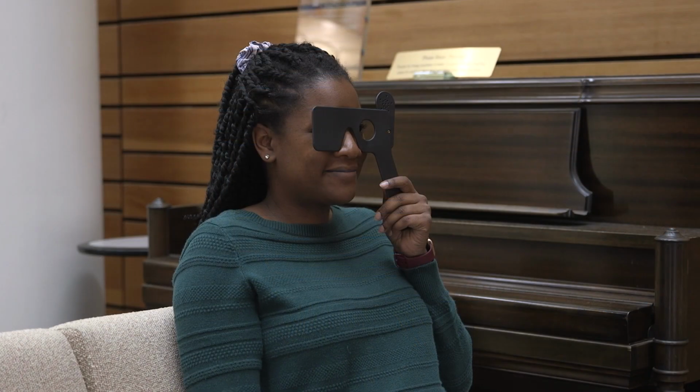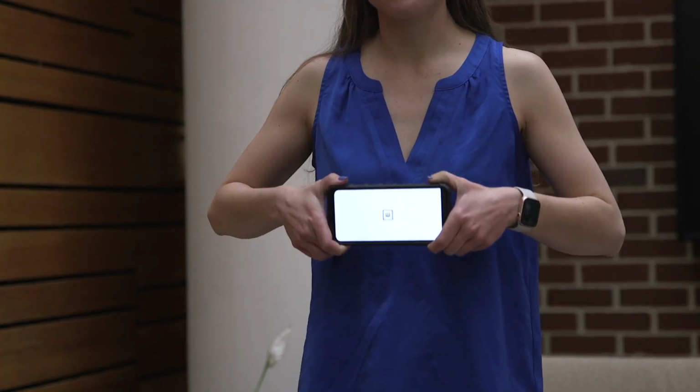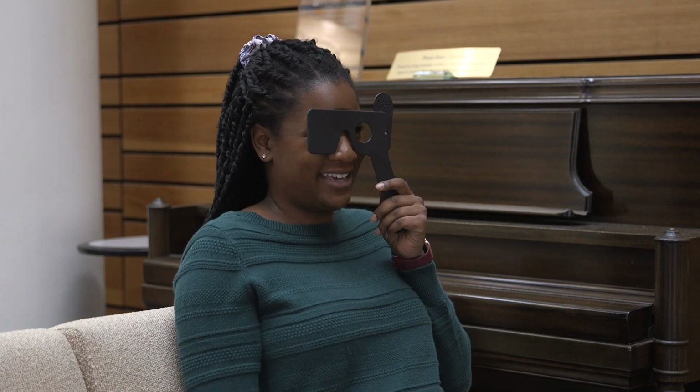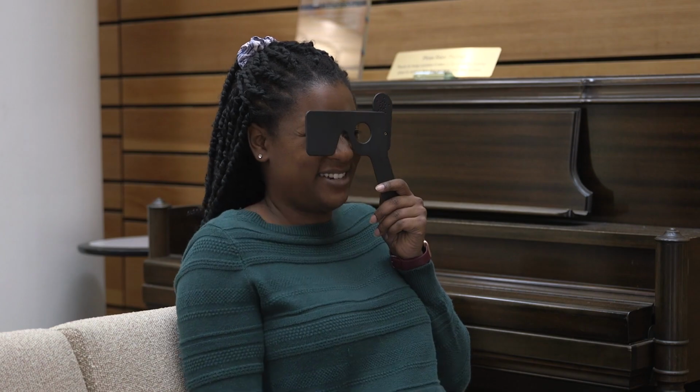If the participant cannot make out which direction the E is facing, you should skip that E by shaking the phone. You will hear this noise when you have successfully skipped that E. When you show the participant the next E, prompt them to try again to tell you which direction it is facing.